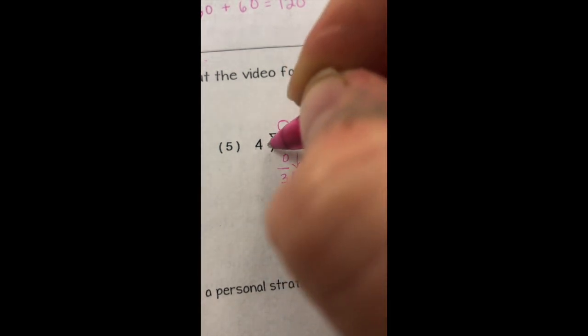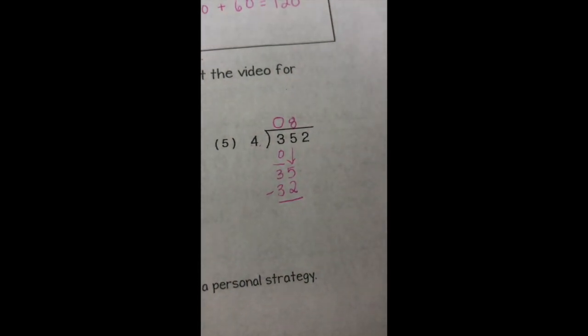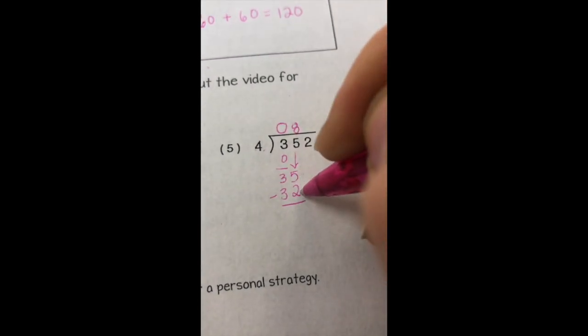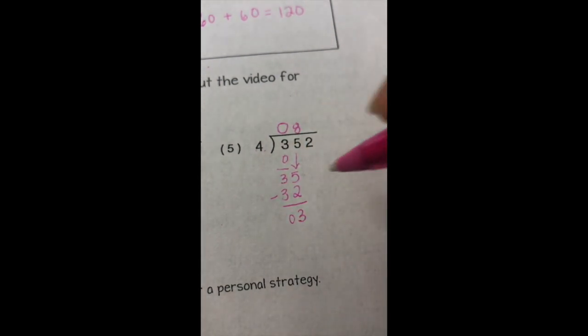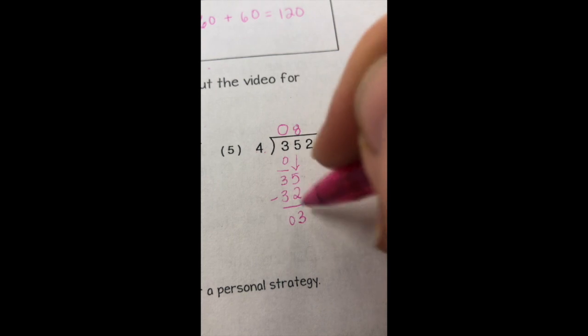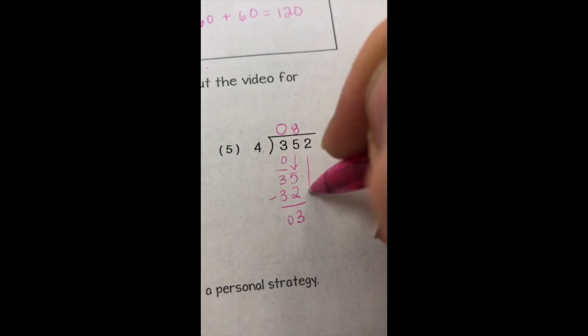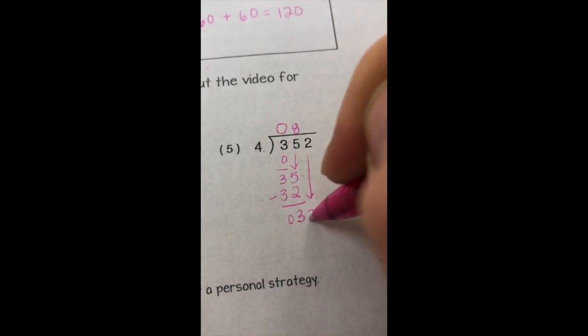So it goes into it 8 times. 4 times 8 is 32. Now I need to find the difference. So 5 take away 2 is 3. 3 take away 3 is 0. I have 3 left. 4 doesn't fit into 3. So I'm going to bring down this 2 so I have more to work with.